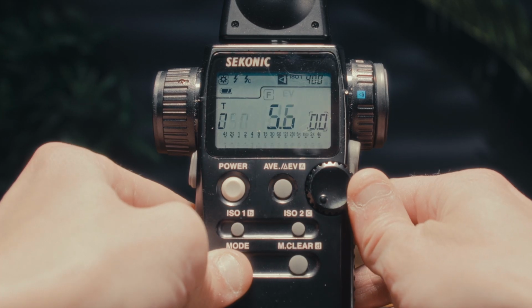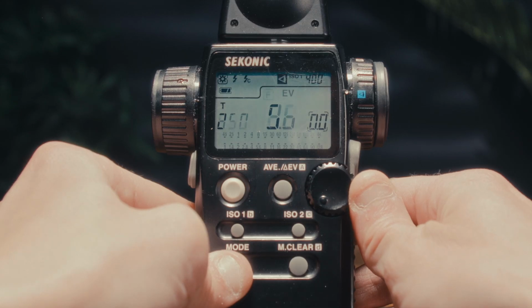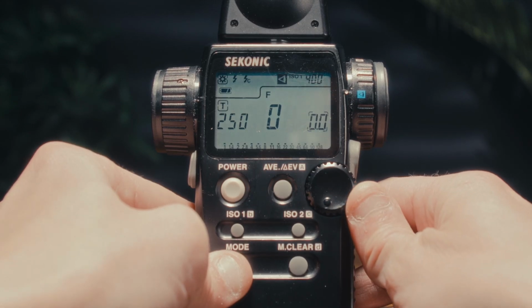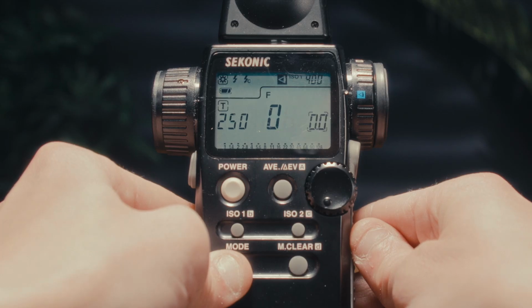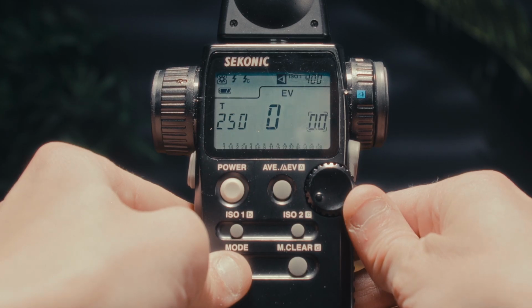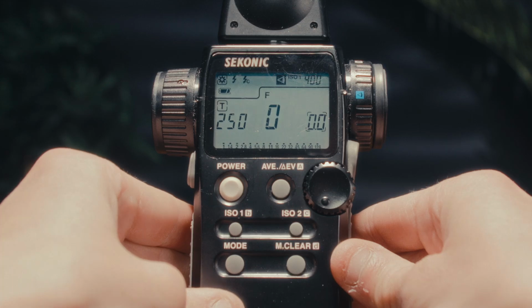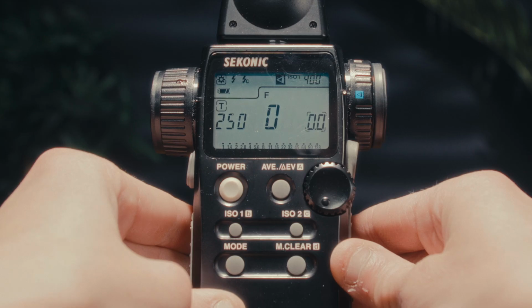And while still holding the mode button, use the jog wheel when on the ambient icon to select one of these 3 parameters. When the T icon is present in the left corner, you'll be in shutter priority. When the F icon is present in the middle, you'll be in aperture priority. And when EV is present, you'll be able to determine the exposure difference between multiple calculations. Now ideally, I'd recommend being in shutter priority mode because we normally want our shutter speed to stay consistent across our shots for motion blur purposes.